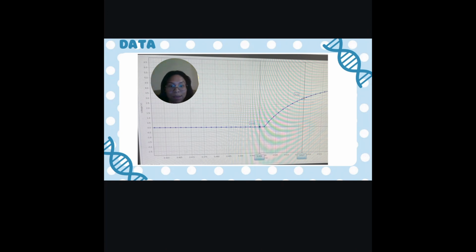So it was at the same time as our first step 1. And then for our voltage at 63%, which is 3.15, our time was 0.517. So there was a slight difference, but they were very similar either way. And then this is a screenshot of that graph.